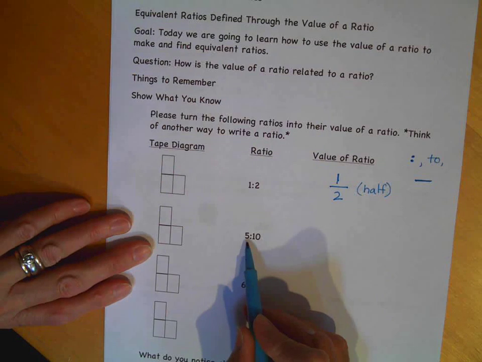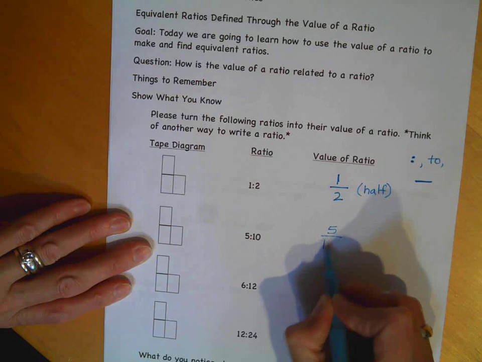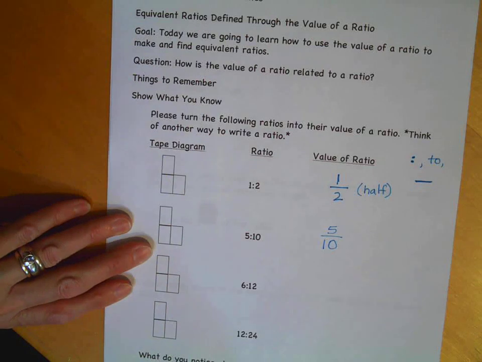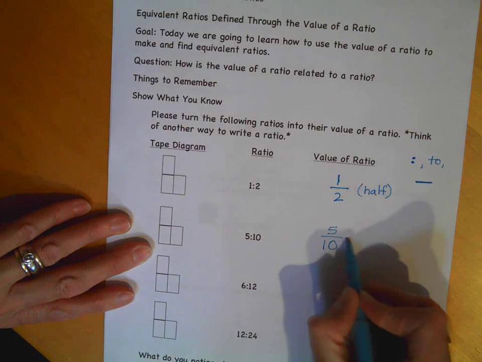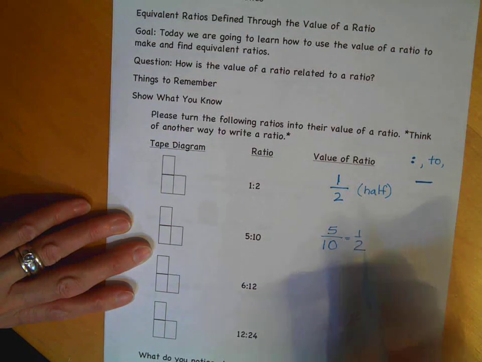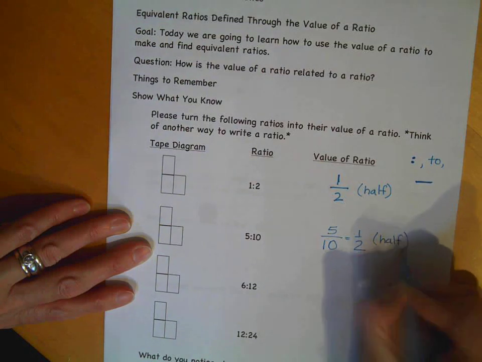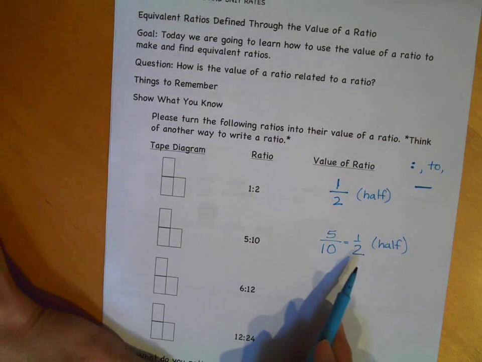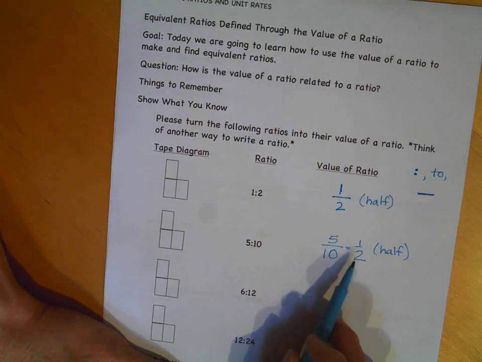This one shows 5 to 10. So the value of the ratio is the ratio written as a fraction, which 5/10 is equivalent to 1/2, which is a half. So the value of the ratio on this one is still a half, or 5/10. 5/10 is the same thing as 1/2.